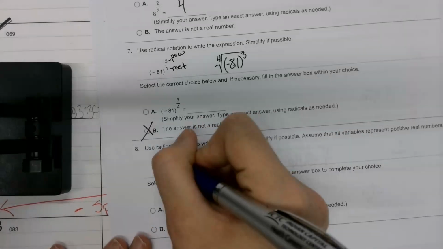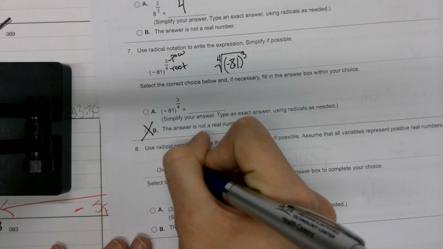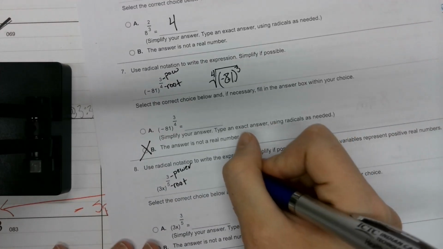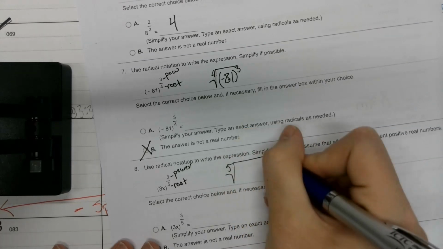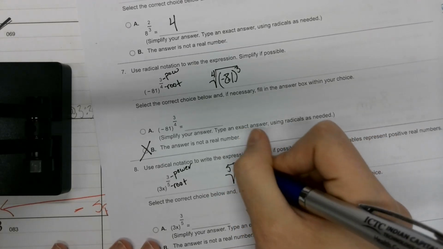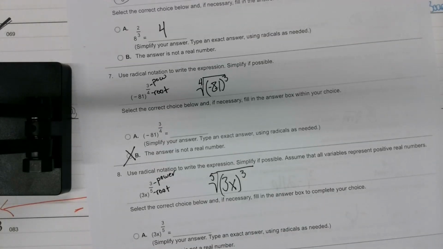This is in parentheses here, so our power and our root. That means we're going to have the 5th root of 3x cubed. Type an exact answer using radicals as needed.